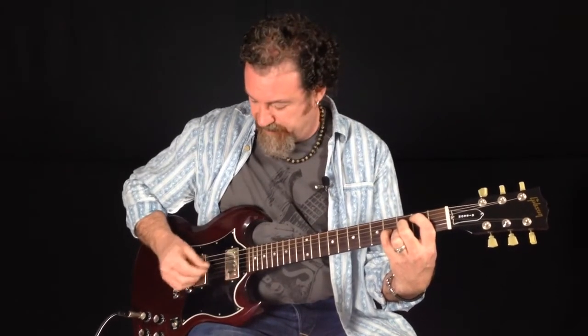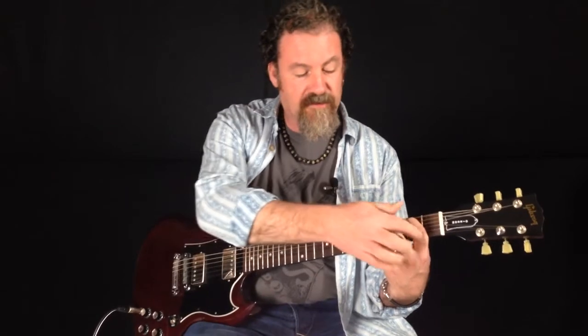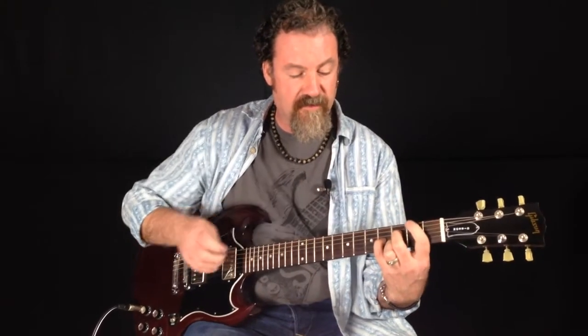It's also quite hard when you're strumming to avoid hitting that top string. So what you can do, what I do actually, my first finger is just resting on that top string. So if I hit it, it doesn't matter.